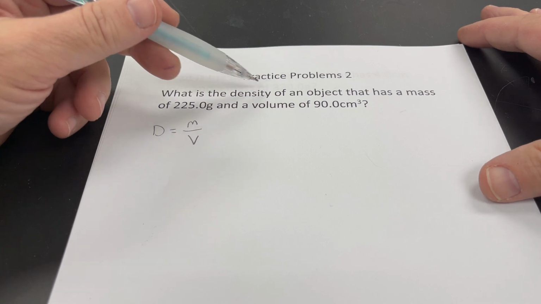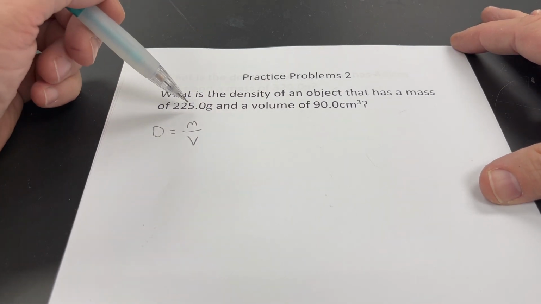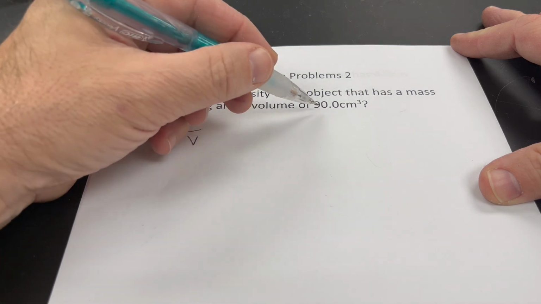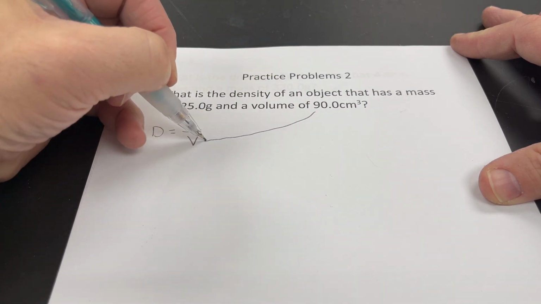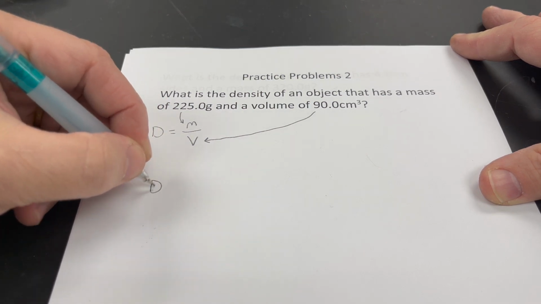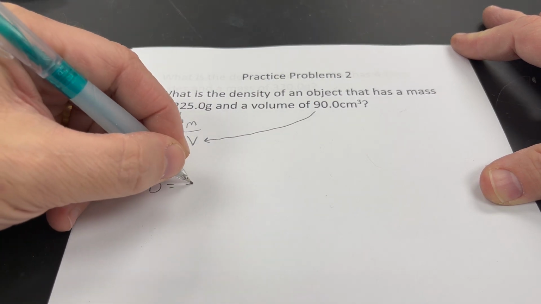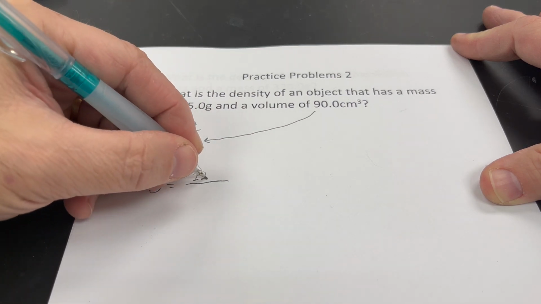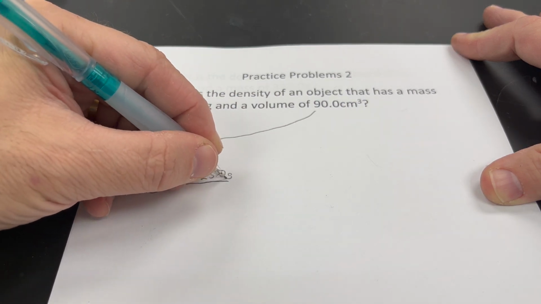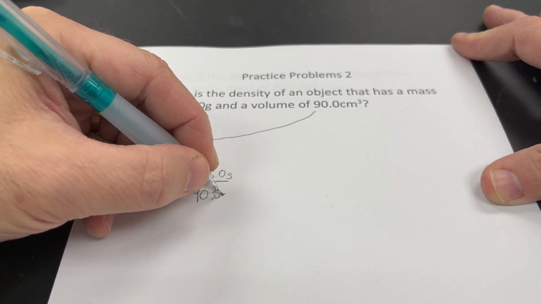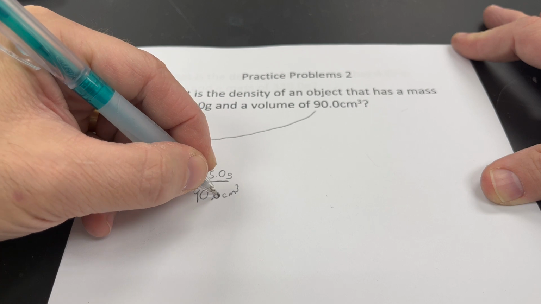And we have, what is the density of an object that has a mass of 225 grams? That's the mass. And a volume of 90 cubic centimeters. That's the volume. So let's write it again. And it really helps if you just write everything out so it avoids making mistakes. 225 grams over 90 centimeters cubed. That's a horrible looking zero. There we go.